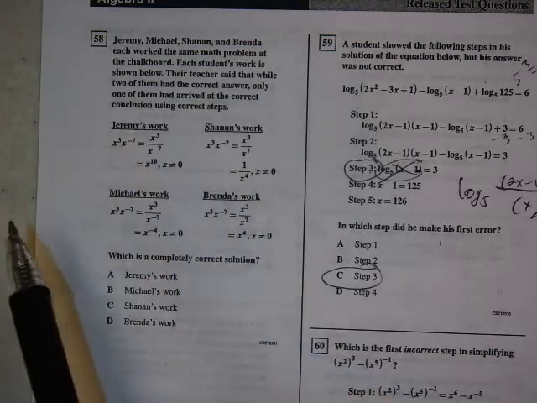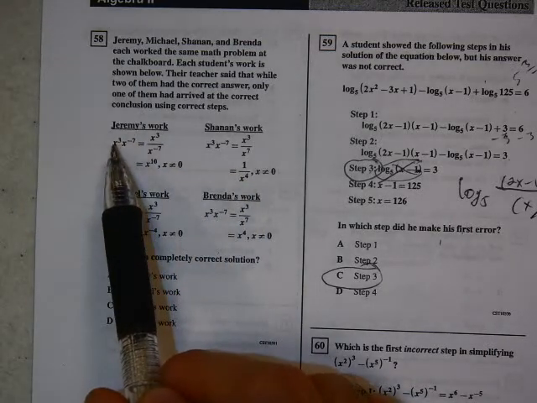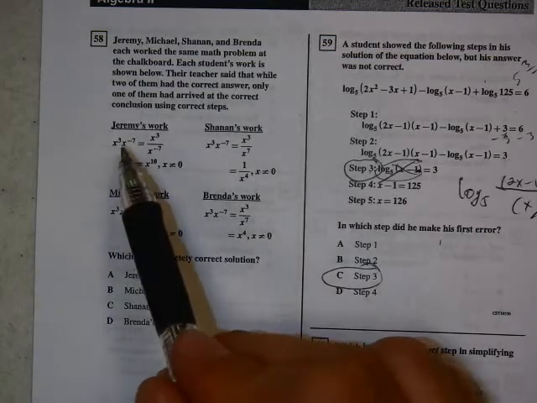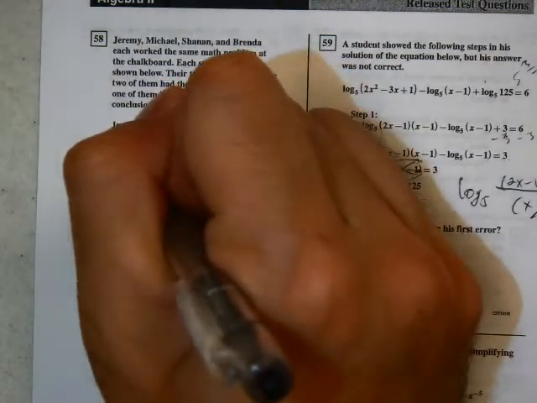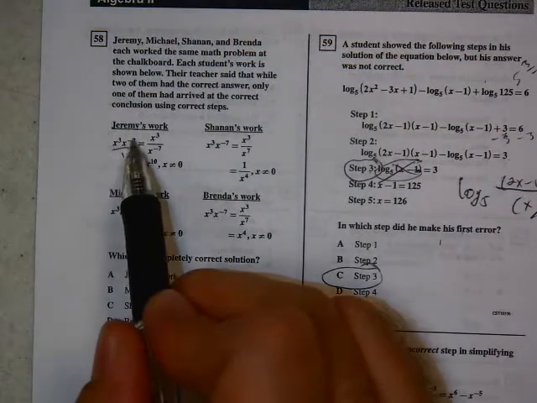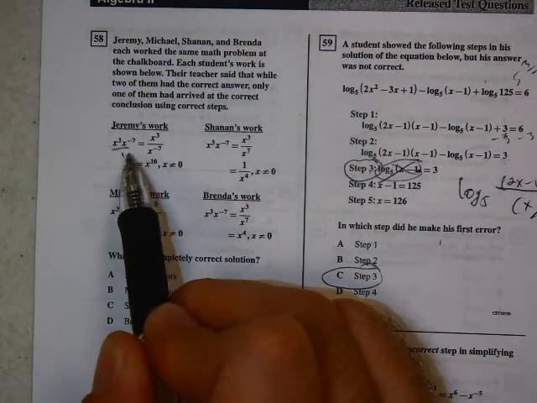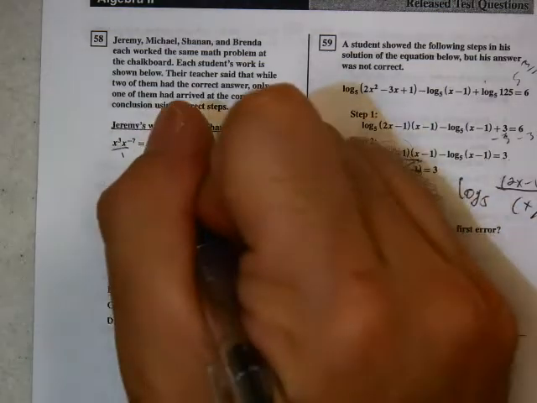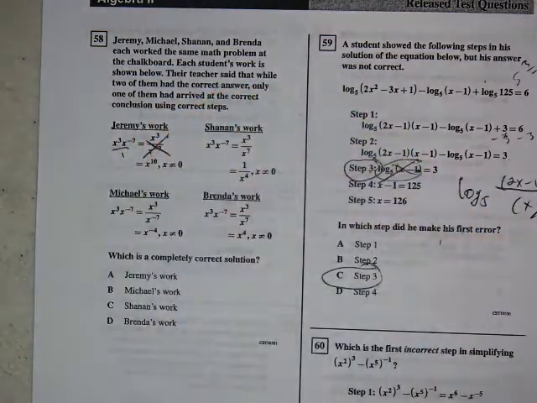So we look at Jeremy's work. They all start with x to the third times x to the negative 7. Now he's thinking flip. I'm going to put that over 1. Flip this x to the negative 7 to the bottom. He's got the right idea. So we put that on the bottom. But when you flip that negative exponent to the bottom, it has to become positive. That is an incorrect step.